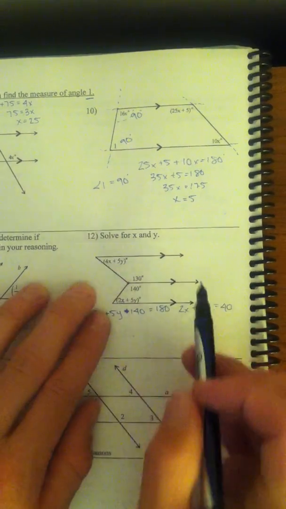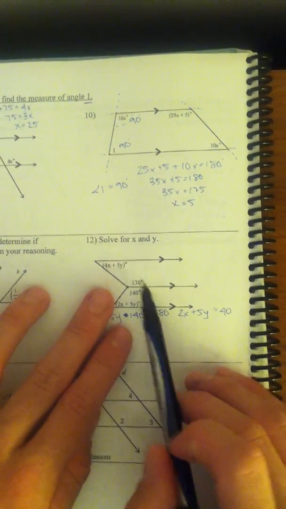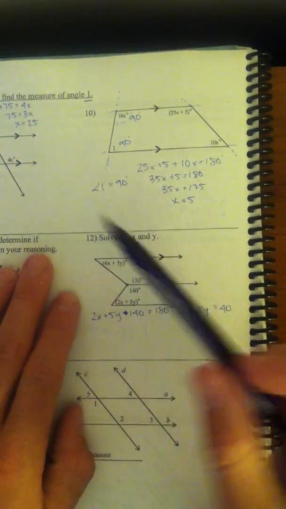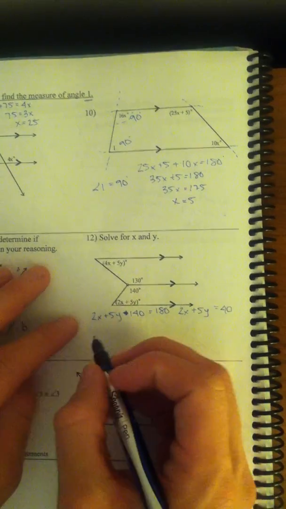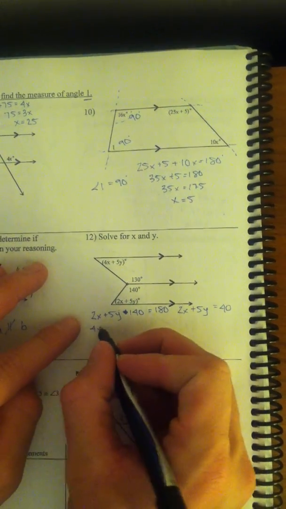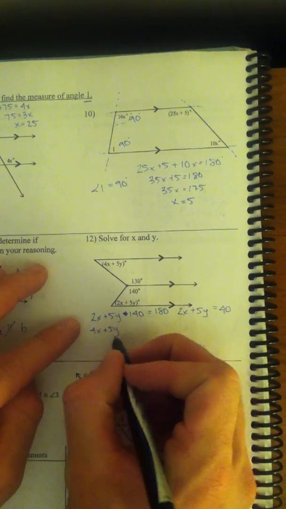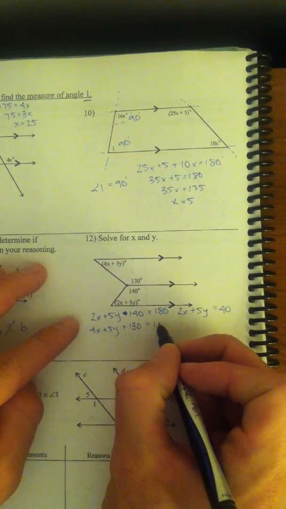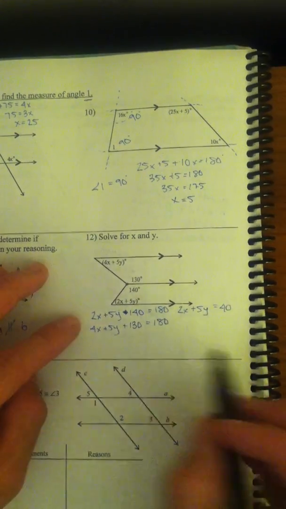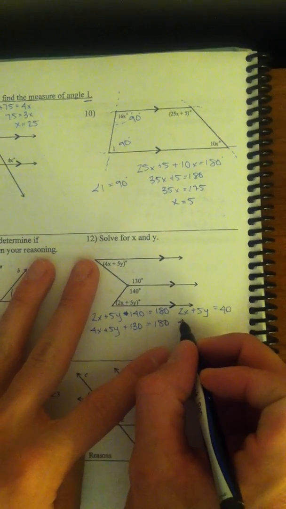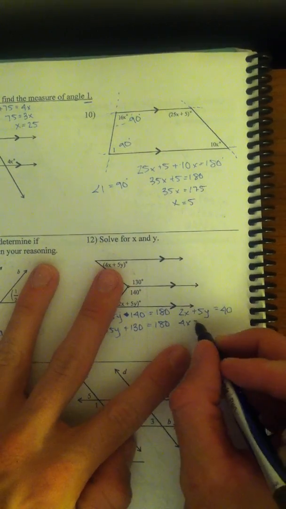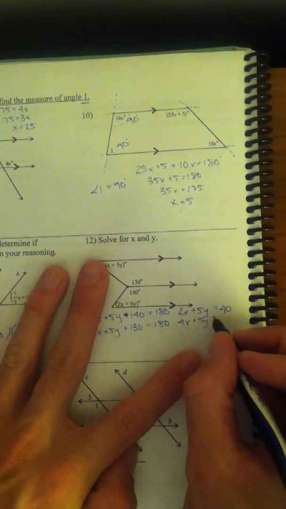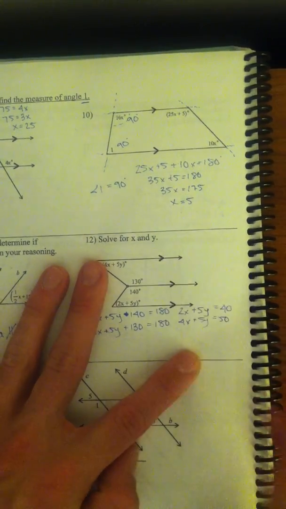Looking at these top pairs of angles, they are also co-interior angles. Because these lines are parallel and they're cut by a transversal, I can say that my co-interior angles are supplementary. So here I know that 4x plus 5y, now I'm going to add my 130 degrees. The two of those added together make 180. So again, I'm going to copy down this equation, 4x plus 5y, and in this case, I'm going to subtract 130 from both sides and set this equal to 50.